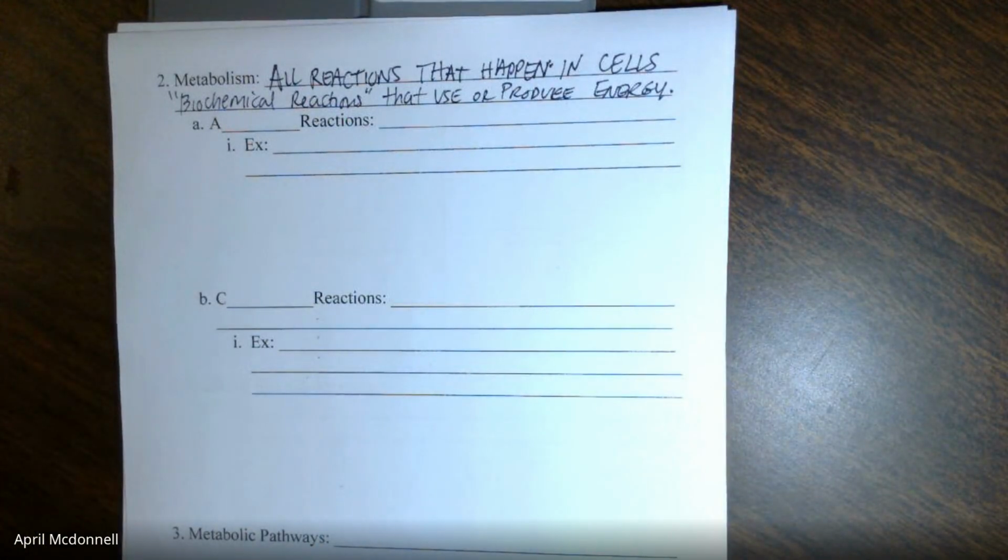Sometimes you may have heard someone has a high metabolism or a low metabolism, but let's recognize the definition. The definition of metabolism is all of the reactions that are specifically happening in living cells that are going to either require energy or end up producing energy. If the reactions are within living cells, we're going to call these biochemical reactions.